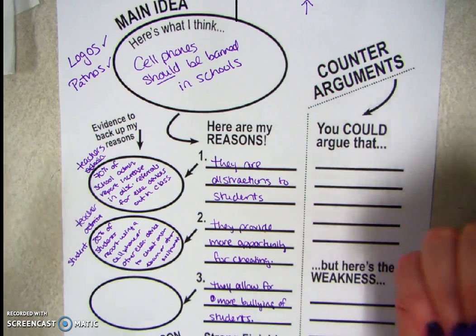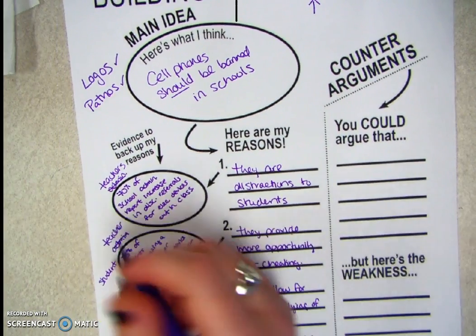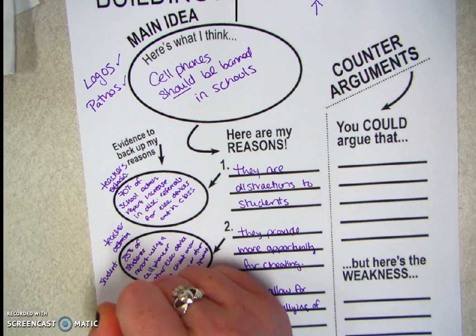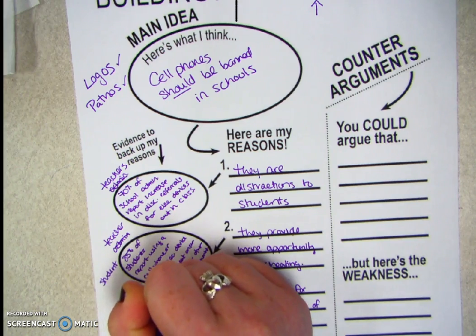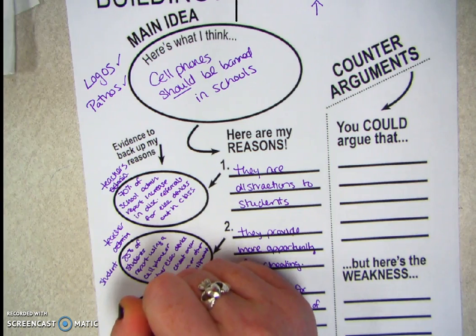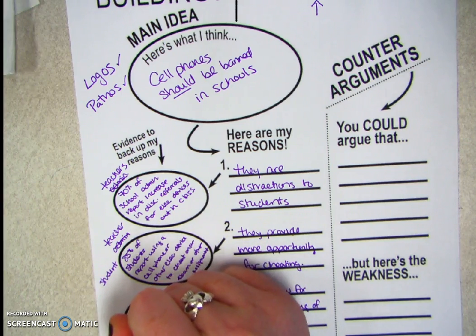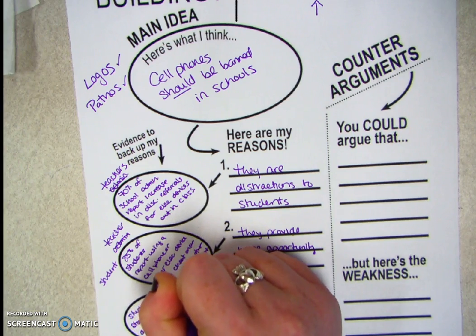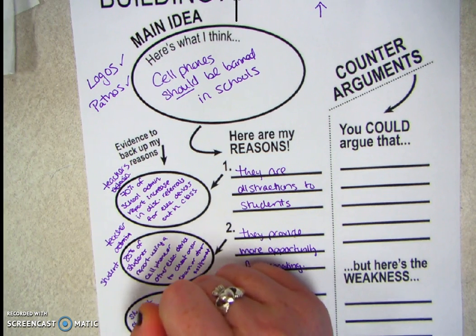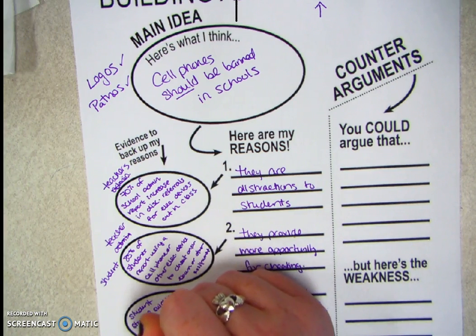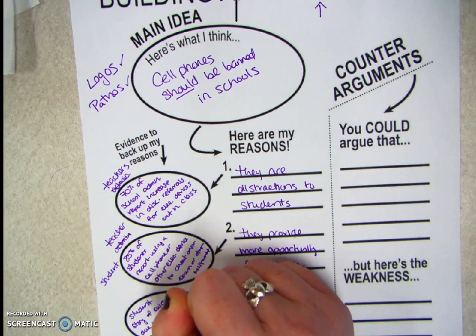They allow for more bullying of students. So I could say, student story of suicide due to being bullied by students via social media during school hours.